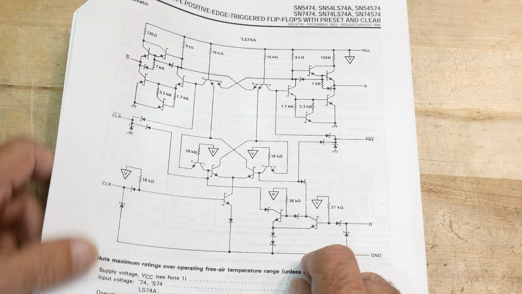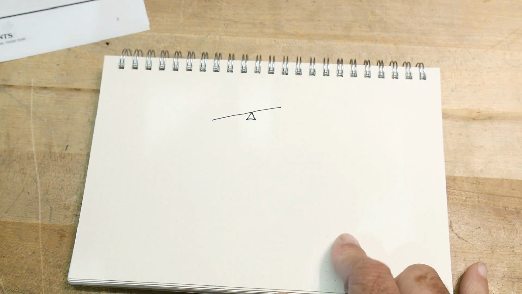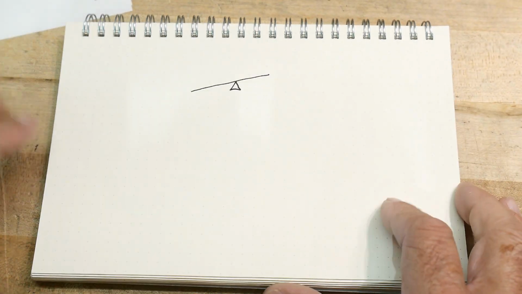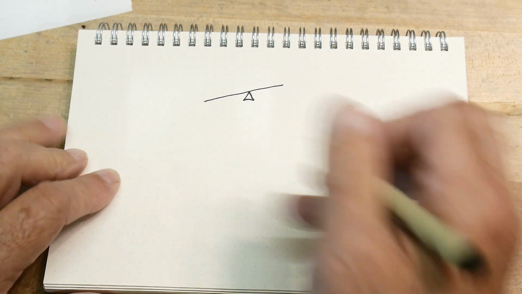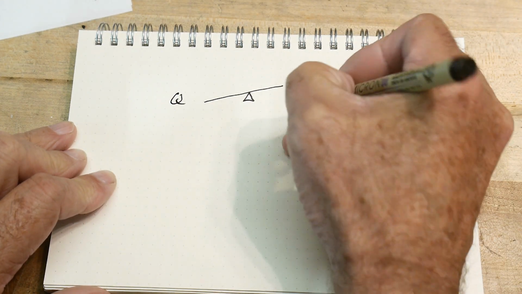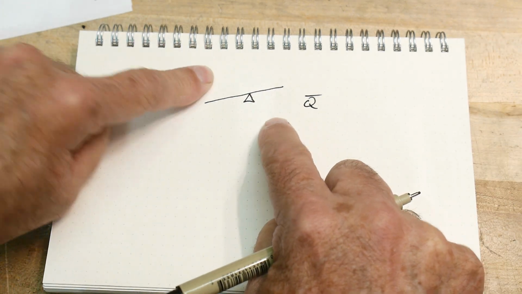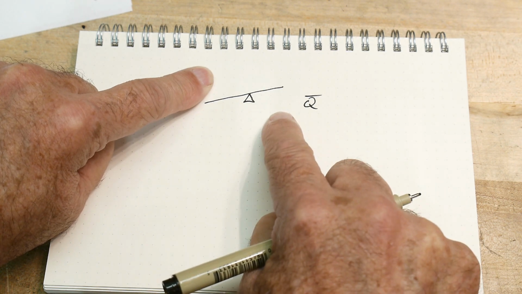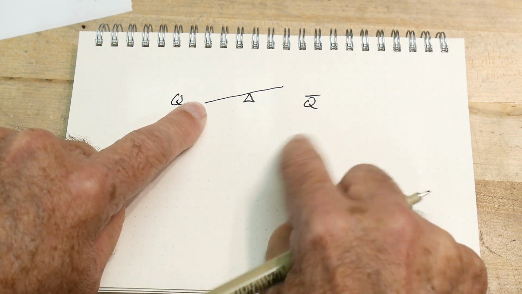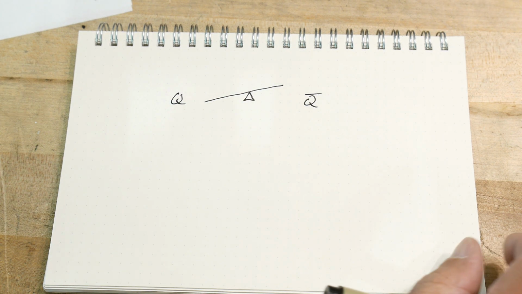What does that mean? All right, so let's talk about flip-flops. I always explain flip-flops as a teeter-totter. If this is the Q output, and this is the not Q output, it will always be the opposite state. If you flip it this way, then Q is 1 and not Q is 0. If you flip it this way, then Q is 0 and not Q is 1. Flip, flip, flip. So that's a flip-flop.